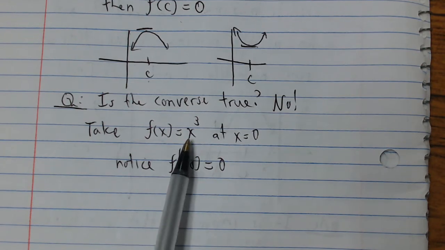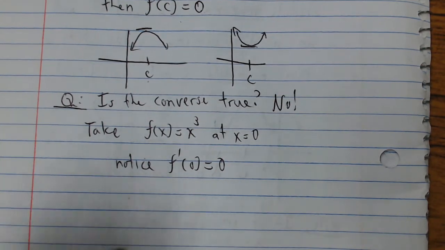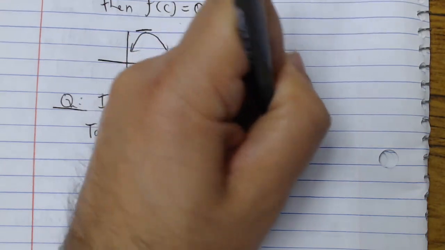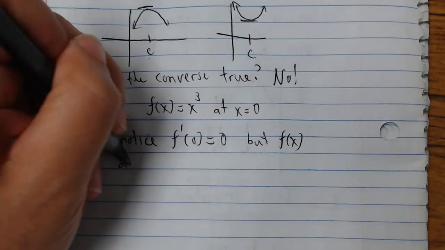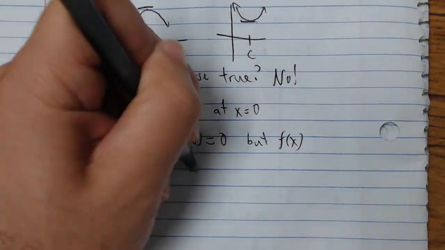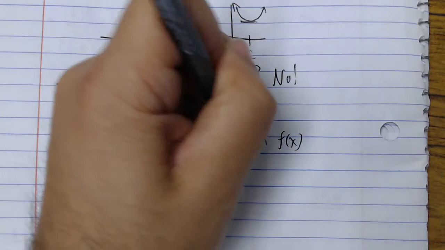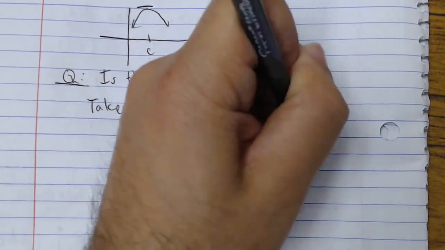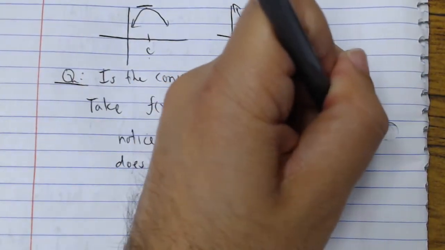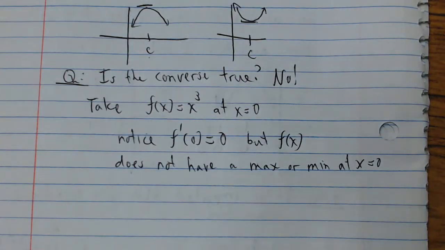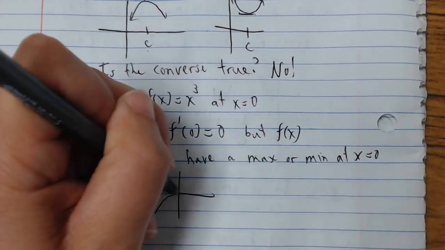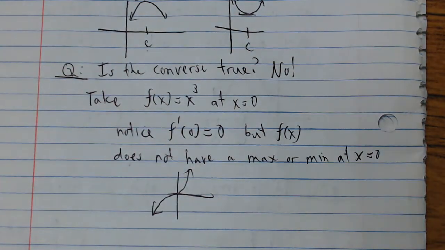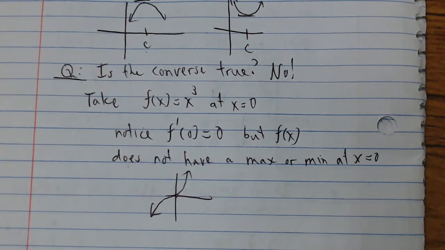So notice how my derivative of x cubed at 0 is 0, but f of x, if you know what the graph of f of x looks like, which we all should, this does not have a max or a min at x equals 0. If you look at this graph, that's what it looks like. So clearly this graph at 0 does not have a max or a minimum.